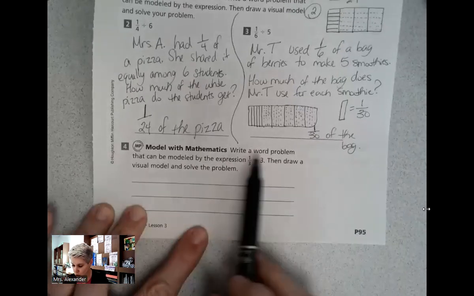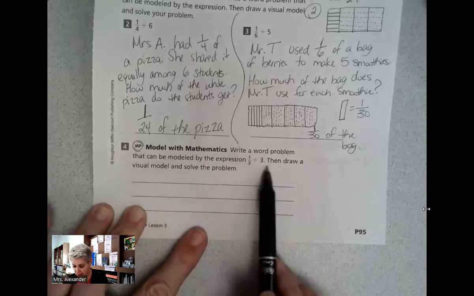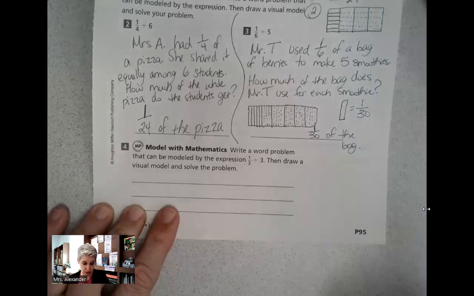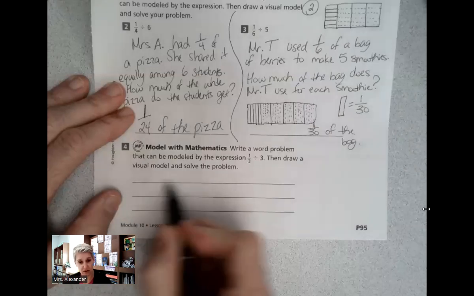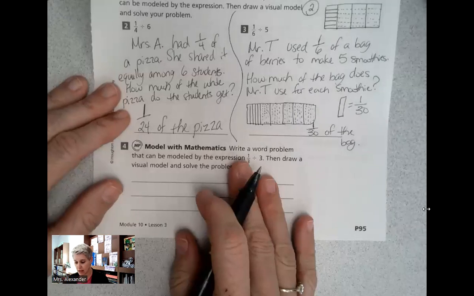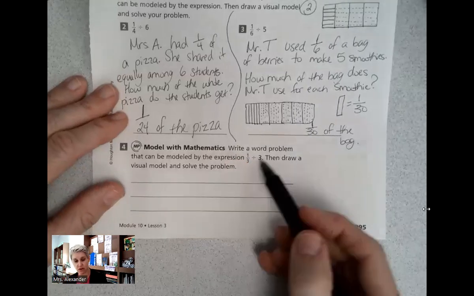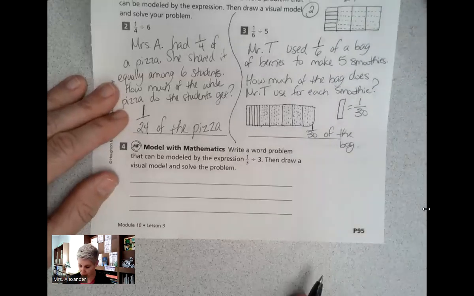All right. Another one, write a word problem that can be modeled by the expression 1/3 divided by 3, then draw the model and solve. So again, anything. Somebody has 1/3 of something, whatever you want to write out, you can make this one up. They are going to divide that 1/3 into 3 somethings, right?